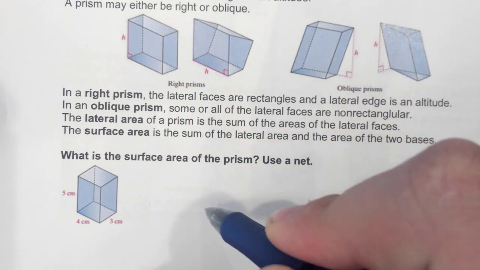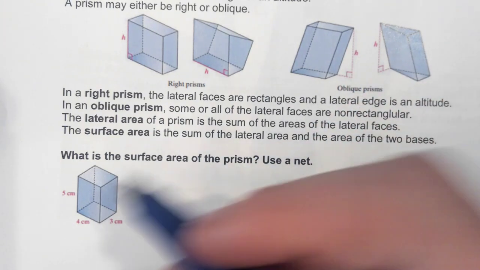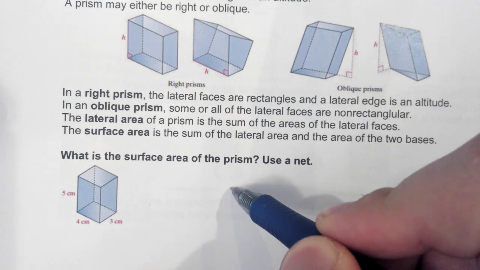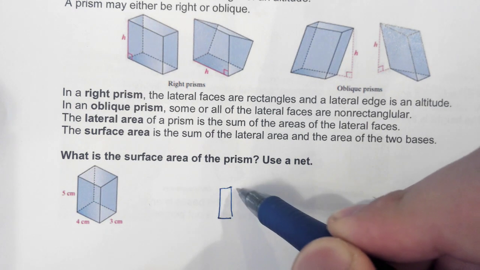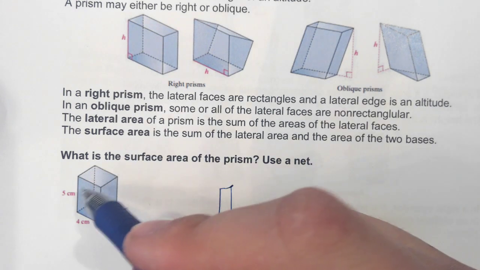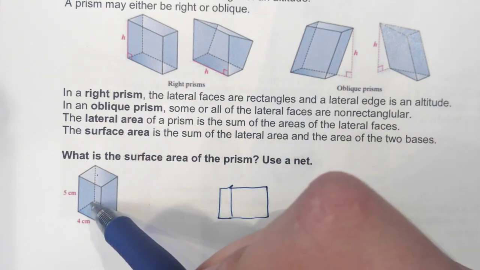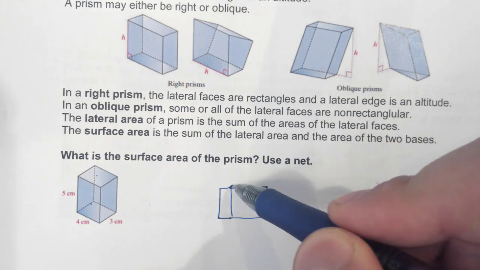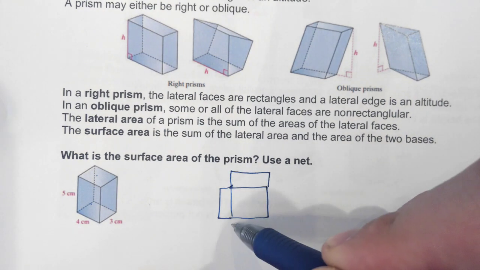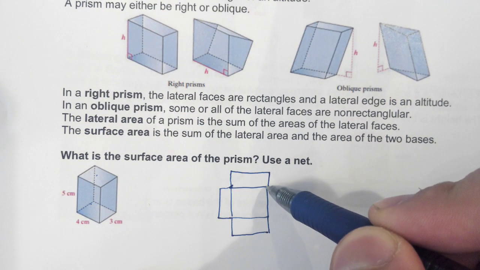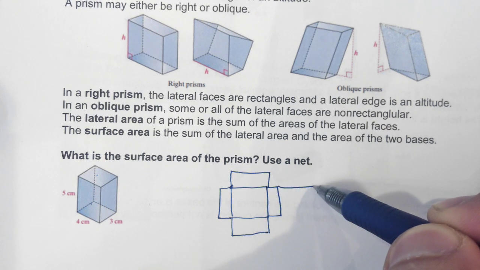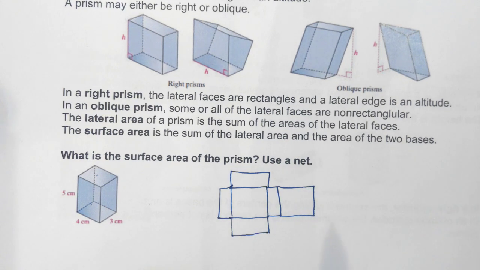So this takes a little bit of skill with the drawing. With a rectangular prism, you've got your top, you've got the big front side. So we've got the top covered, we've got the front side covered, and then we'd have the two sides. And then we'd have the bottom and then the back of the prism. So that's what a rectangular prism net would look like.